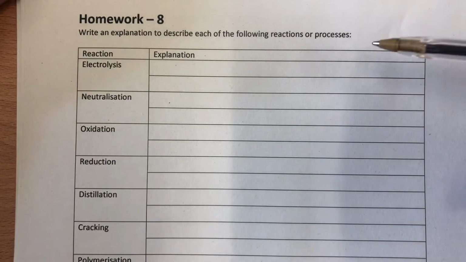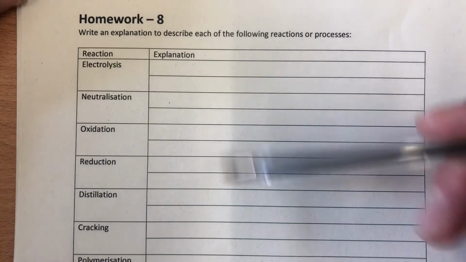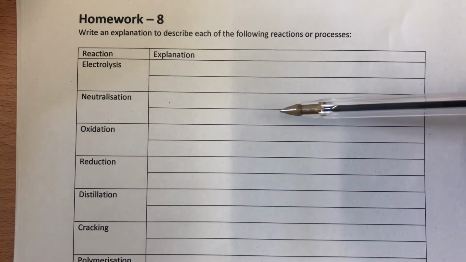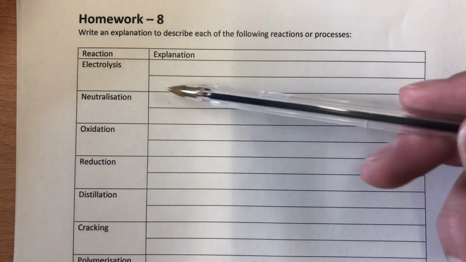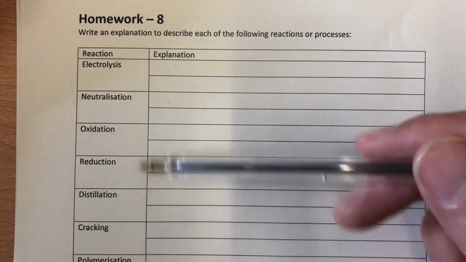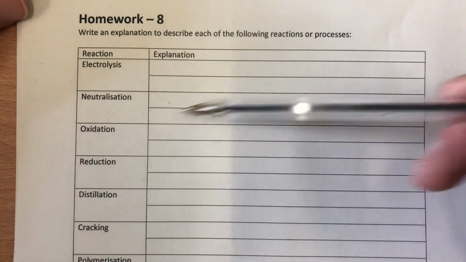Year 11 homework 8 here. It starts with asking you to fill in this table, these boxes, writing a sentence about each of these reactions or processes. Now, you're not going to get an exam question like this, okay?